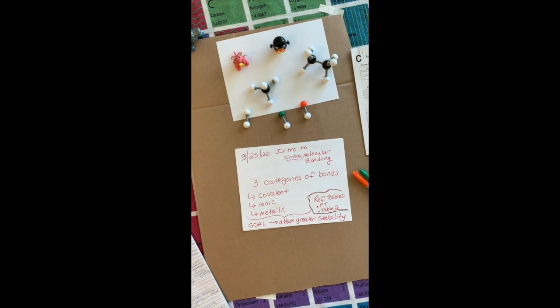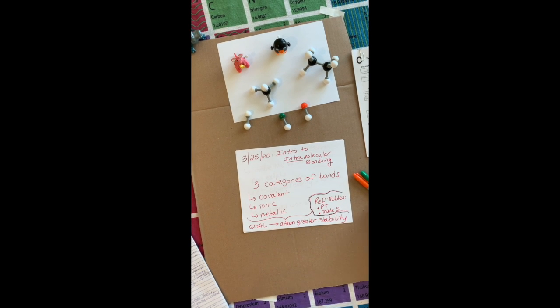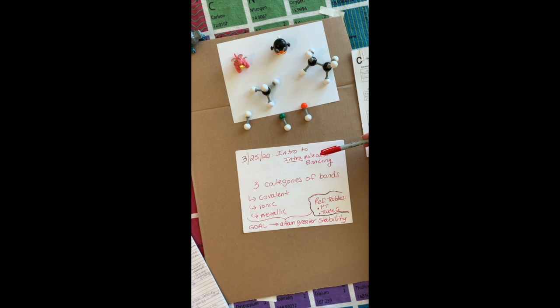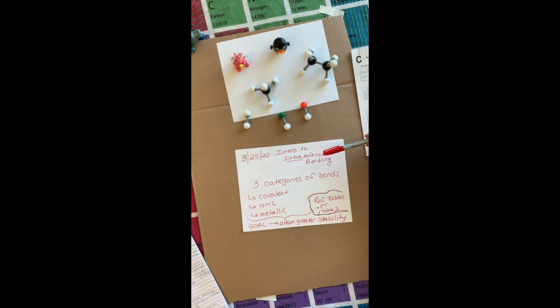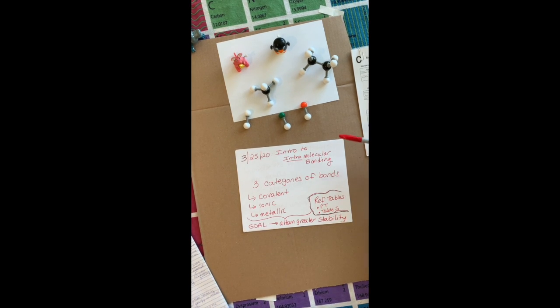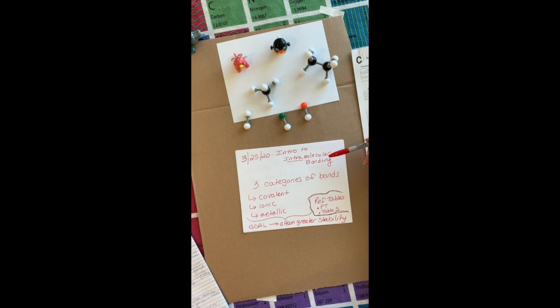Hey everybody, it's time for another mini lesson, and today's mini lesson is on an introduction to intramolecular bonding. Intra meaning within molecules bonding. So you've just conducted a lab on intermolecular bonding, that is attractions between whole molecules. We are now focusing on bonding within a given molecule or compound.